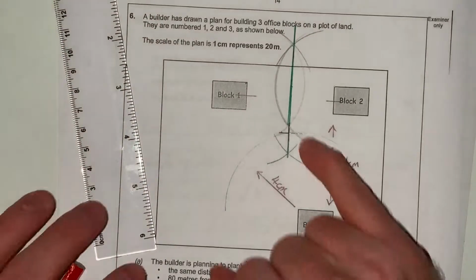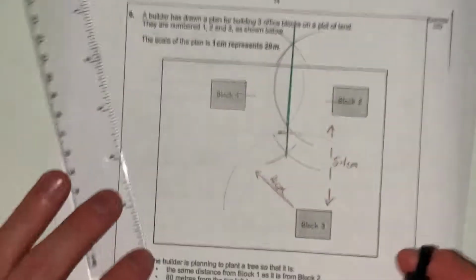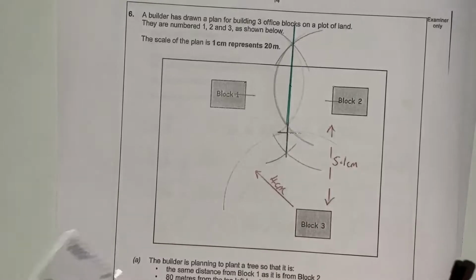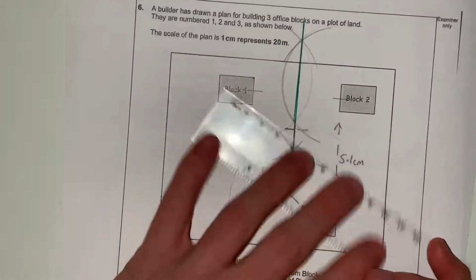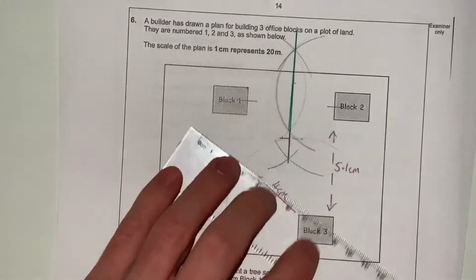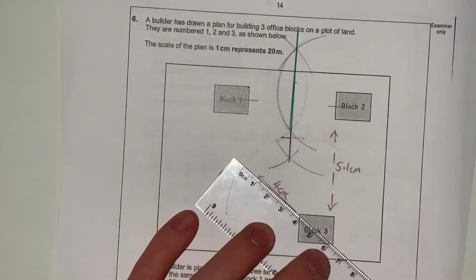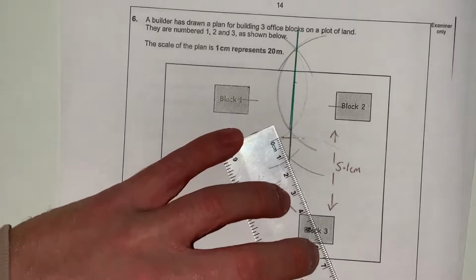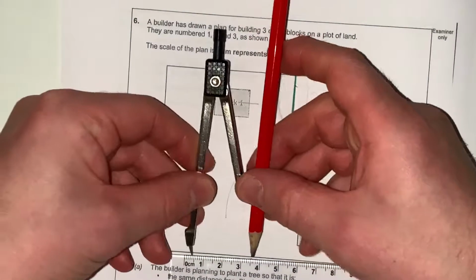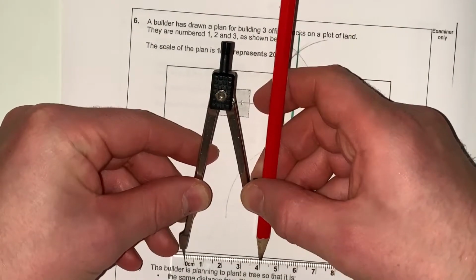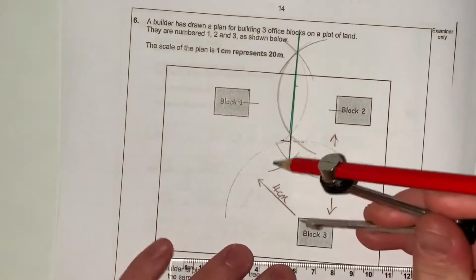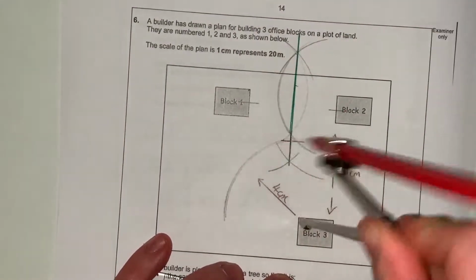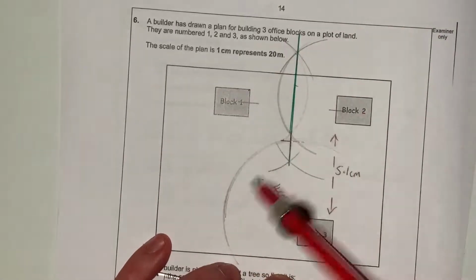Okay, obviously we already know the answers there, but let's double check it. It says 80 meters from the top left-hand corner of block 3. So if I wanted to draw 80 meters from the top left-hand corner, the scale up here is 1 centimeter equals 20 meters. So we need to measure 4 centimeters away. Now you can't just keep turning your ruler around. It would make sense to open your compass to 4 centimeters like so, put it on the top left, draw an arc away. And as you can see, it's obviously in the same place it was before.